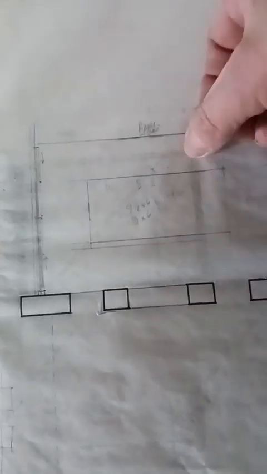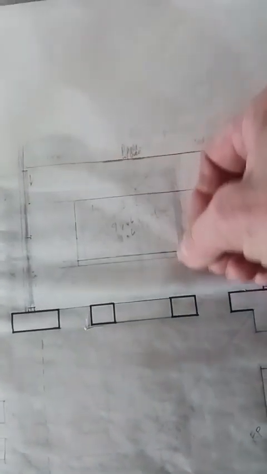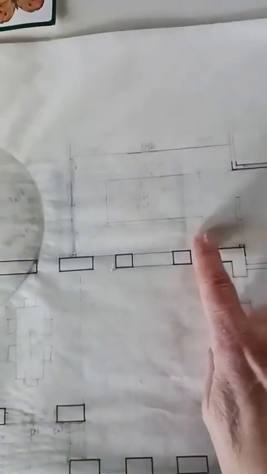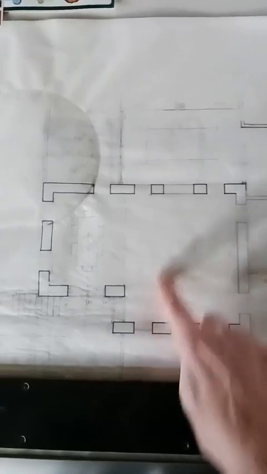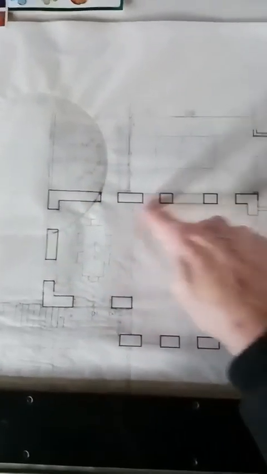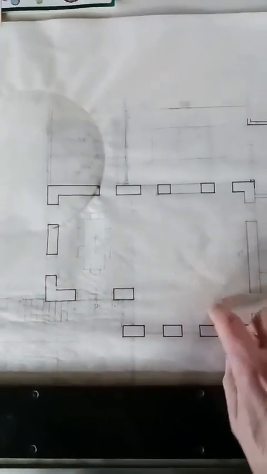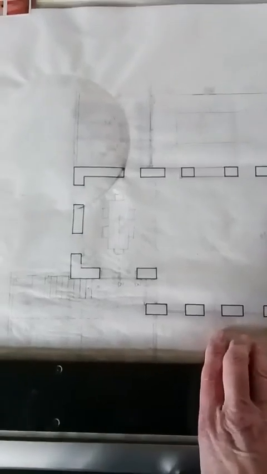And then you can see underneath, Hannah's room came this way and then down like that. And so that's that exterior window. There is no fireplace anywhere in this setup here.